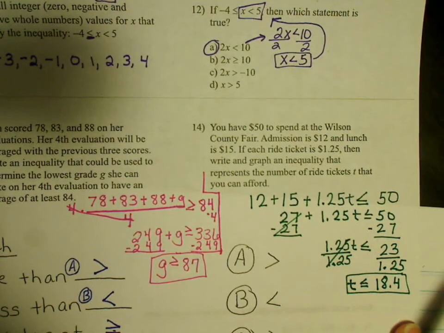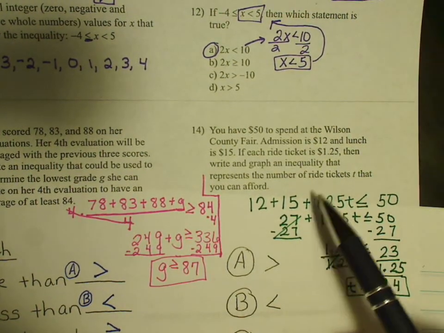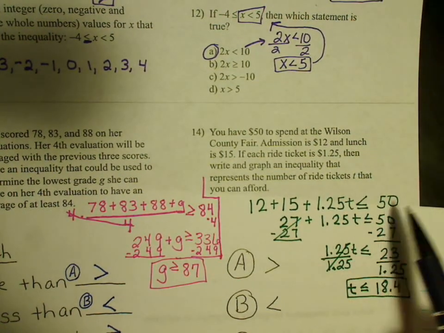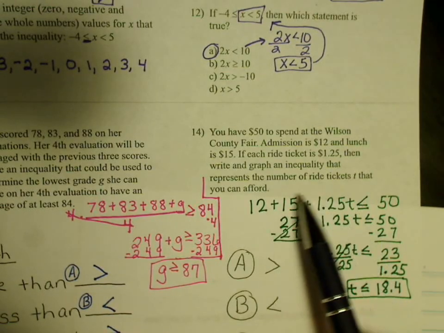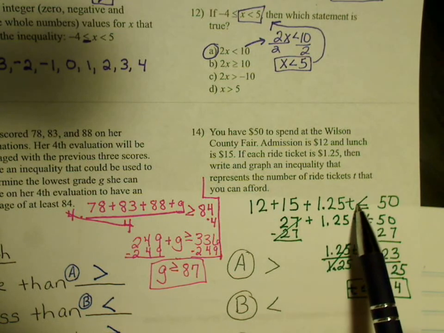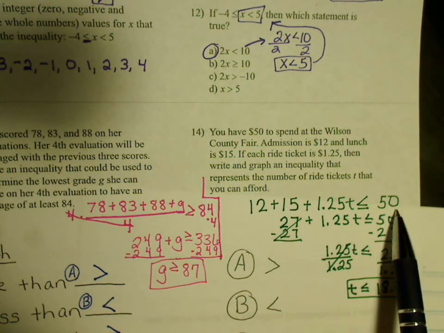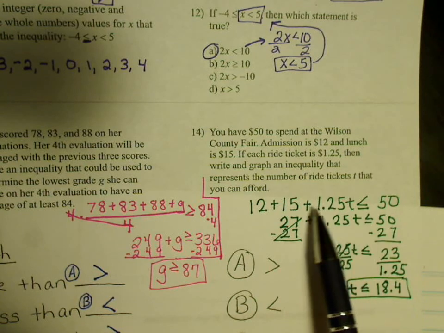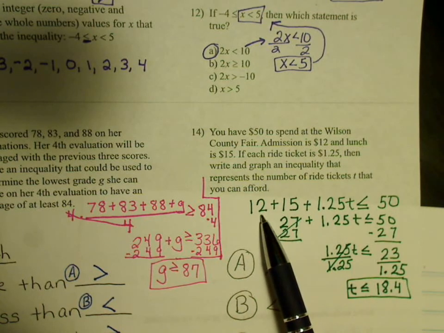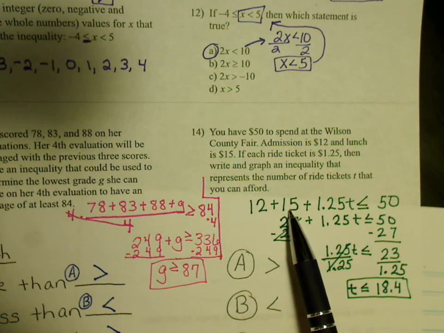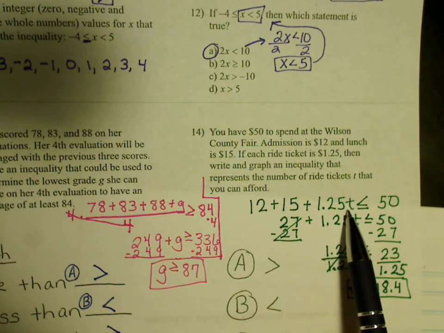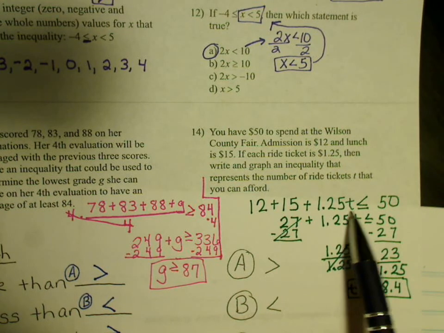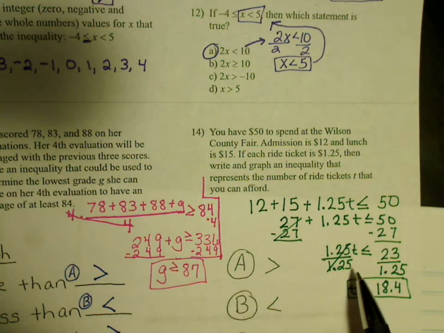Okay, and then I set up this inequality. You're going to the Wilson County Fair. So it's kind of like your parents give you $50. What you spend over here, this part needs to be less than or equal to the $50 that they give you. Well, it's $12 just to get in admission, plus $15 for your lunch. And then you're going to pay $1.25 per ticket. So you're going to solve this to see how many tickets you can buy.